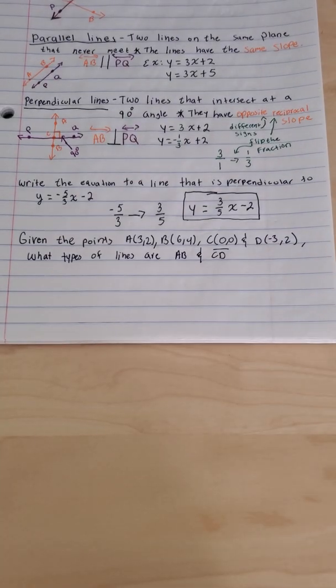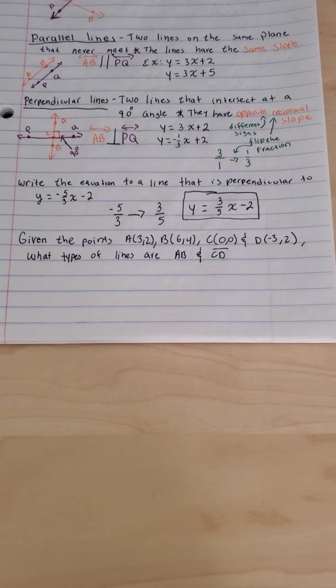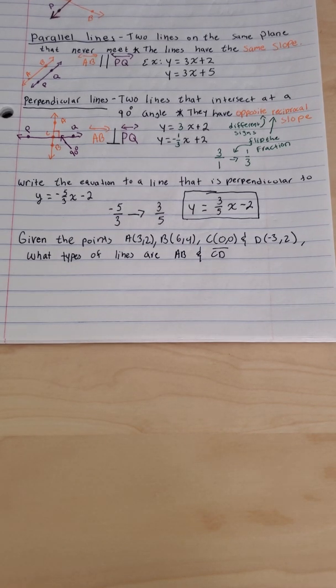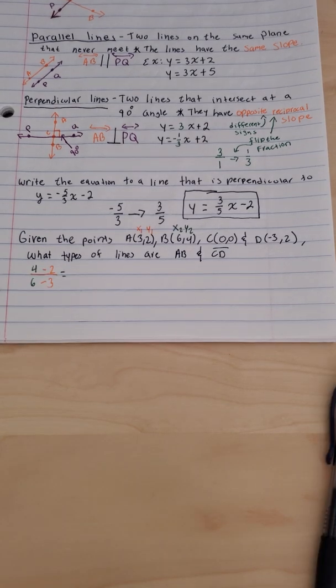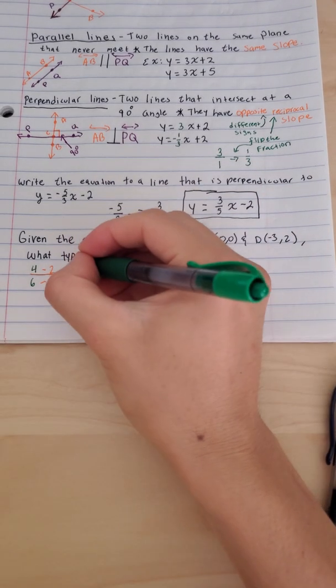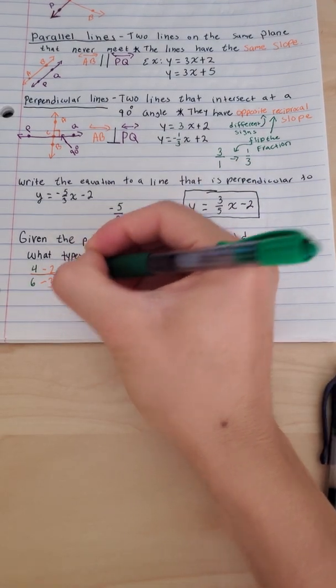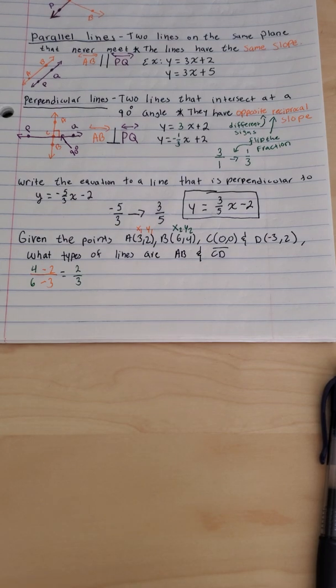Our next problem is asking us, given these points A, B, C, and D, what types of lines are AB and CD? That's really just asking us if they just intersect, are parallel, or are perpendicular. The big criteria we need to look at is the slope. We start by finding the slope between the two points A and B. We get 4 minus 2 over 6 minus 3, so we get a positive 2/3.